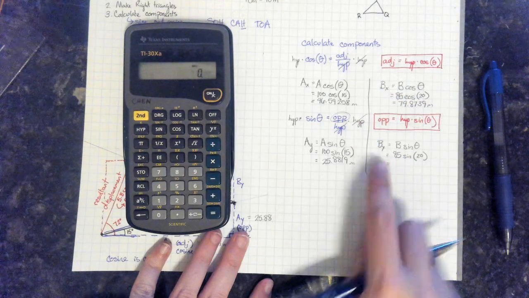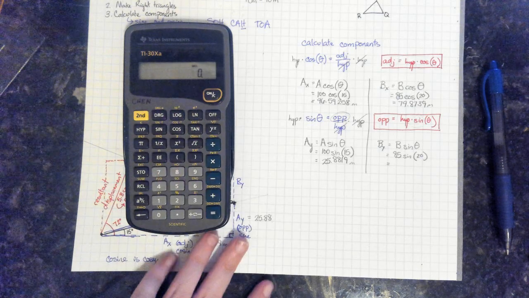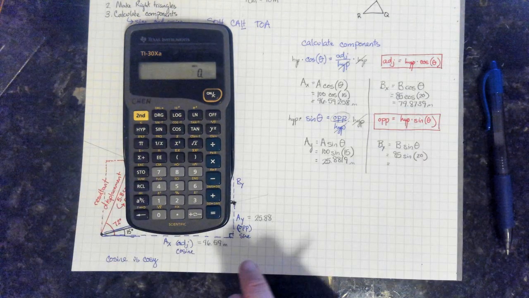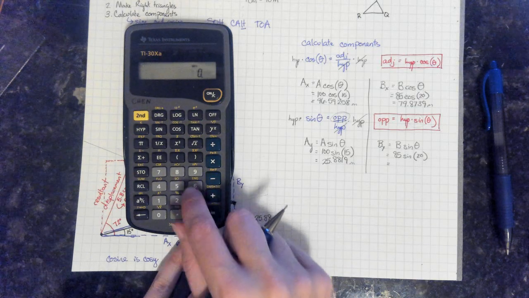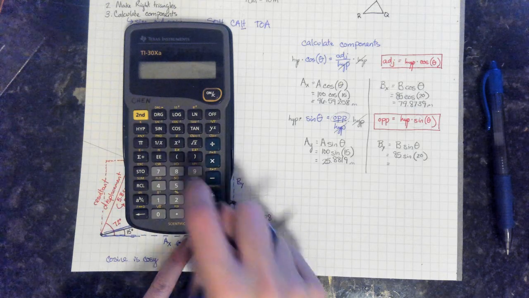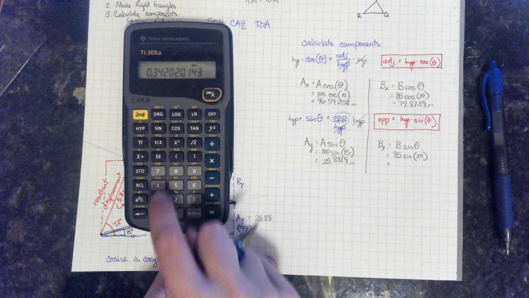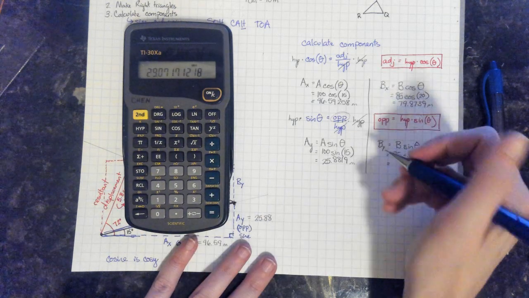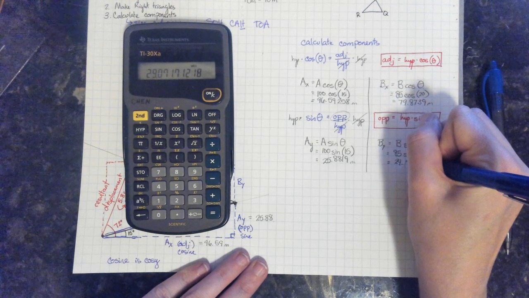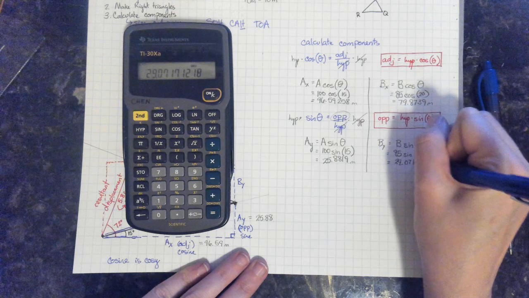So again, working backwards for this calculator. So we have 20 sine times 85. This is 29.0717.